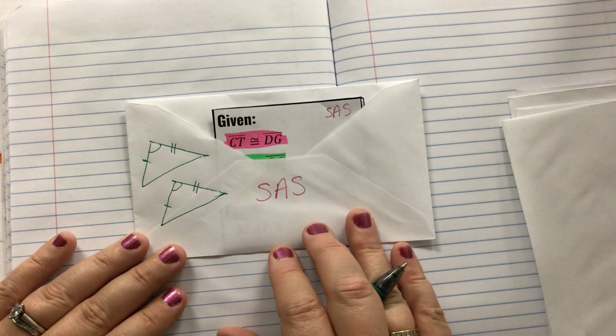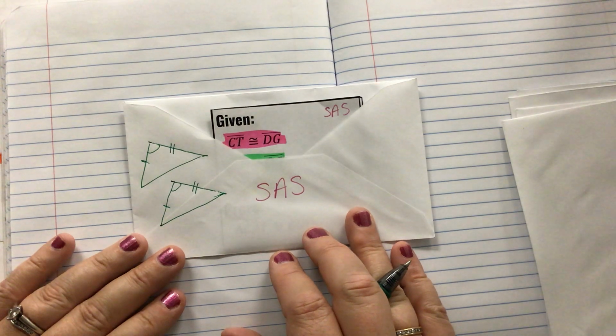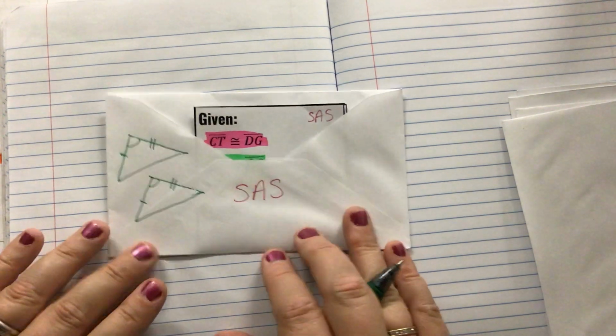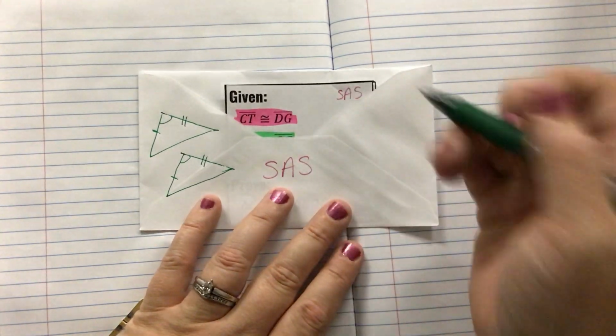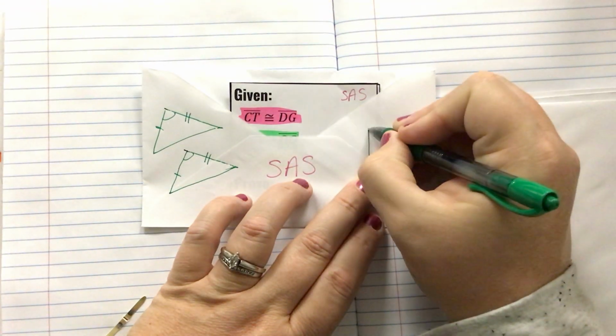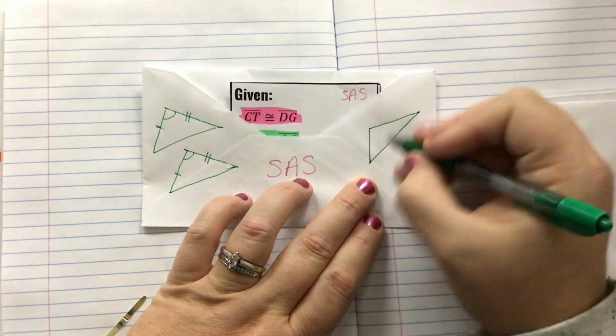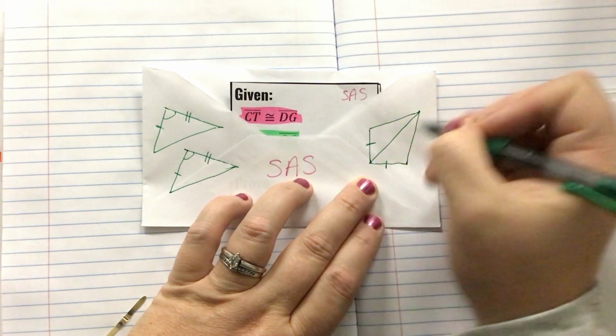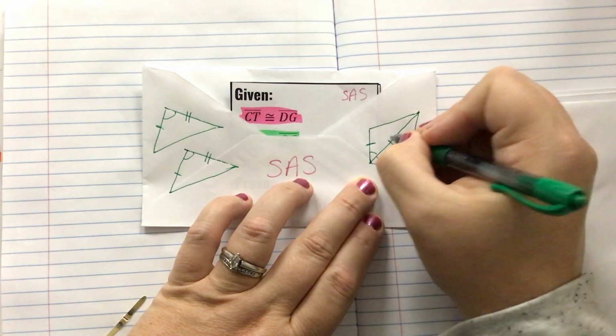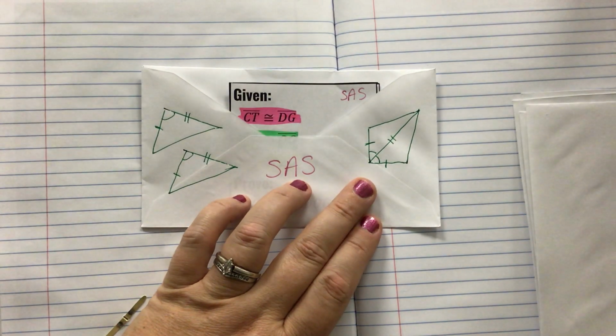Side, angle, side. That's what that looks like. It is possible for them to share a side too. So if I'm trying to do a quick reference of what side, angle, side looks like, if I think back to the previous picture I had on the other envelope, side, angle, side could look like that way too, if that helps.